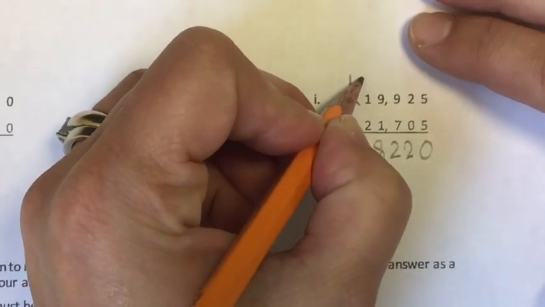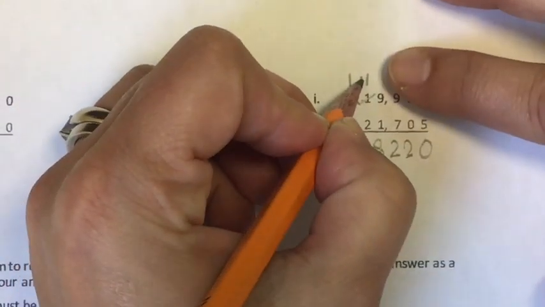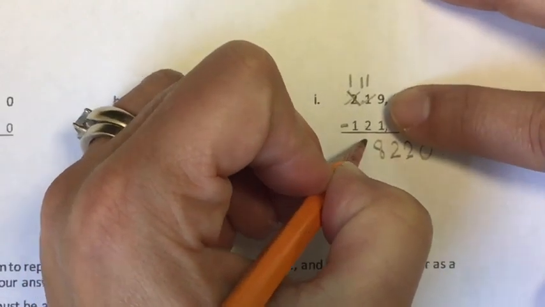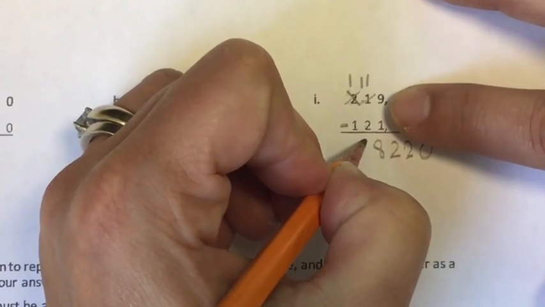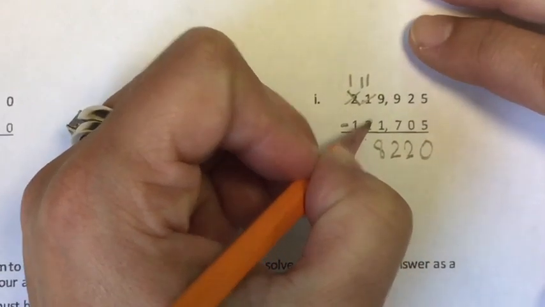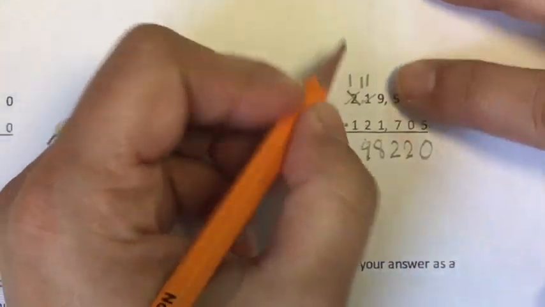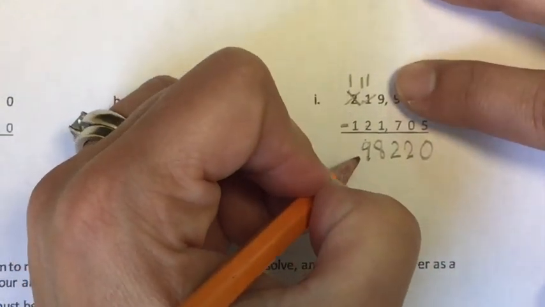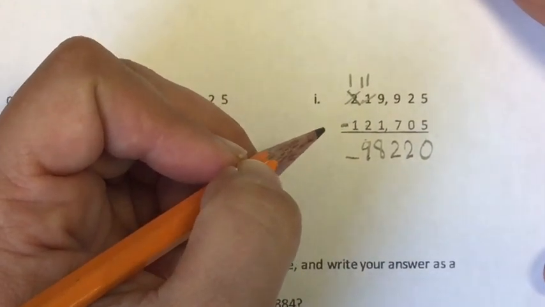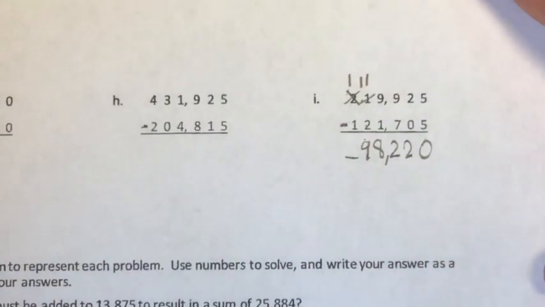Bring the other 100,000 over here. Now that says 11 minus 2. And 11 minus 2 is, you're right, 9. 9, 10, 11. 1 minus 1 is 0. I could put a 0 there, but most of the time I'm just going to leave it blank. All right, and that's my final answer.